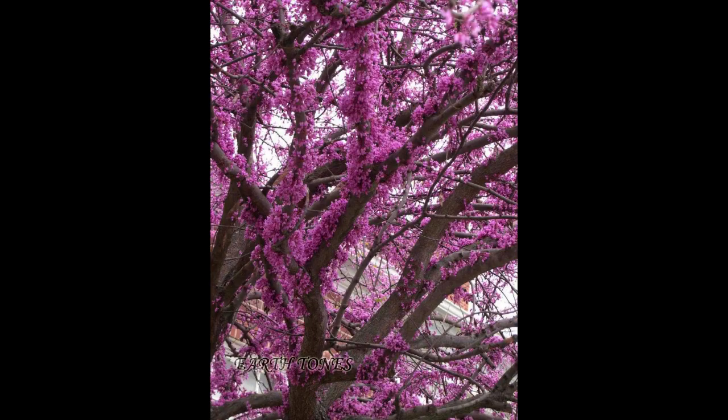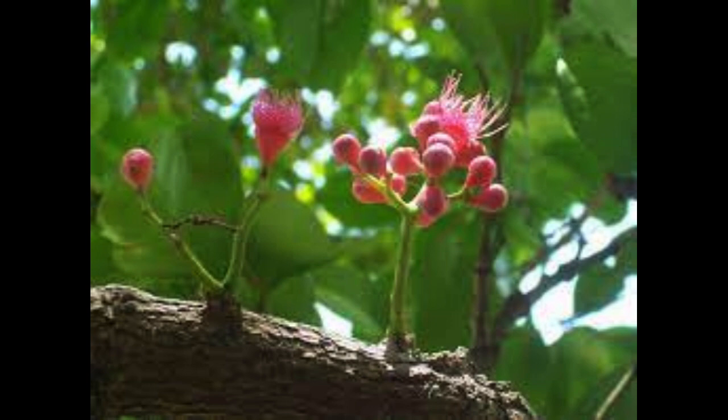Did you know in the jungles flowers grow on tree trunks? This unusual botanical trait is called cauliflory, and the plants themselves are considered cauliflorous.